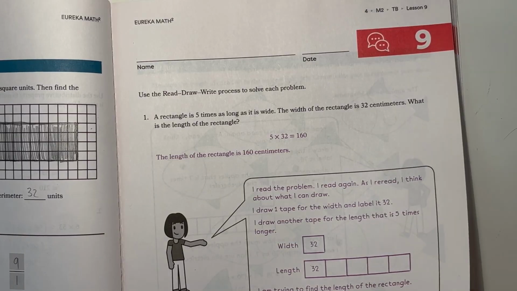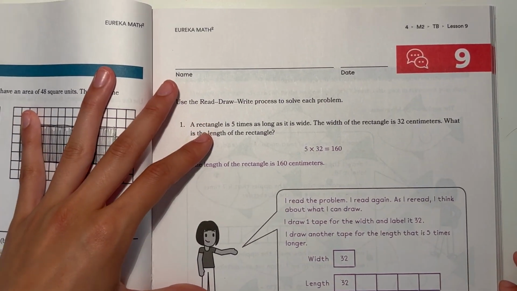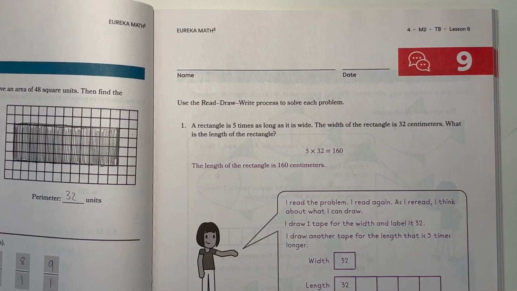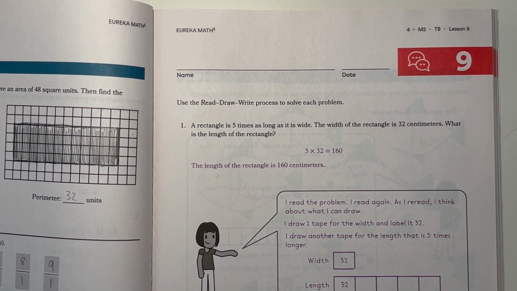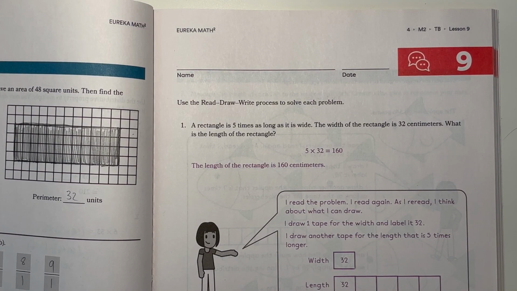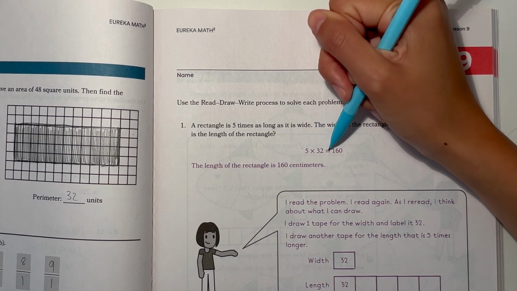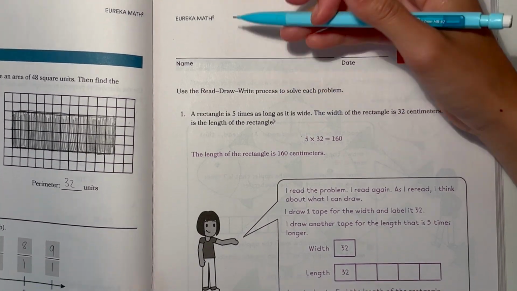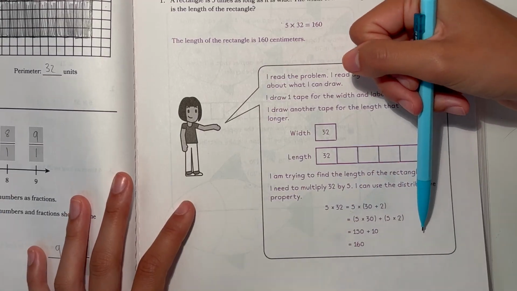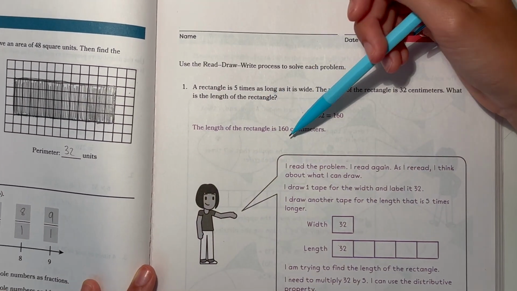Alright, now we have lesson 9 explanation part. Use the redraw right process to solve each problem. Number 1, a rectangle is 5 times as long as it is wide. The width of the rectangle is 32 centimeters. What is the length? So 5 times 32, they solved it by distributing. So 5 times 32, the length is 160.